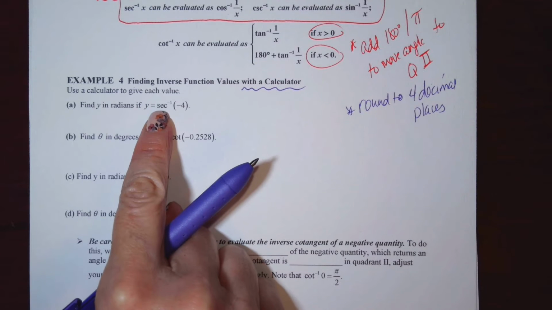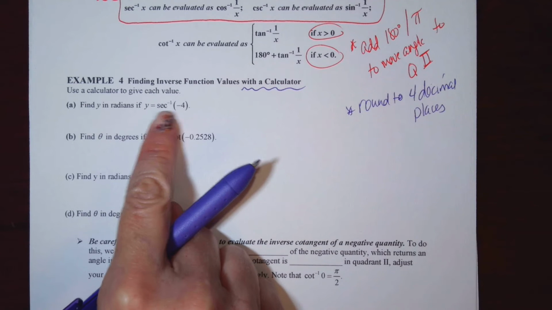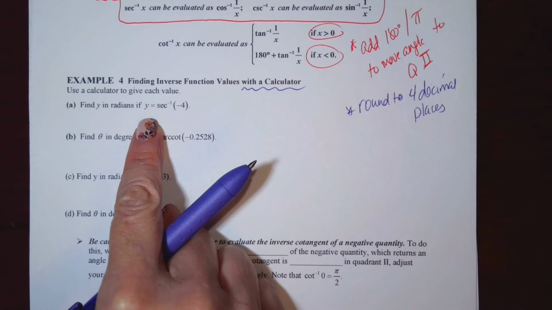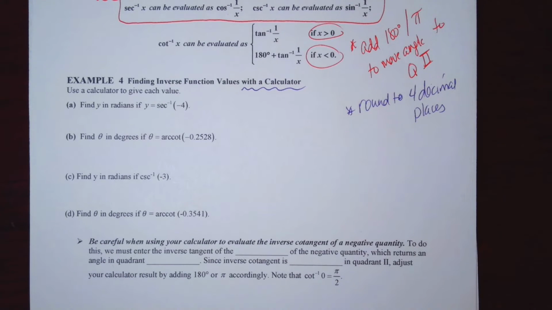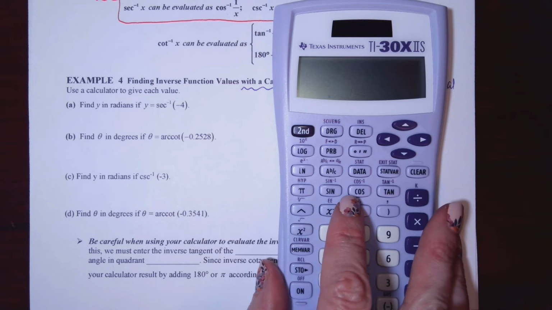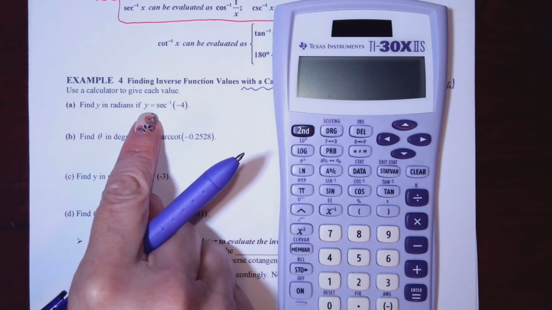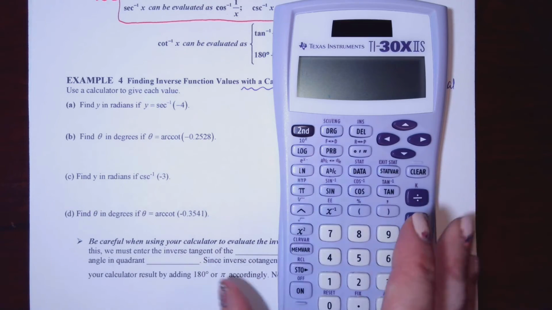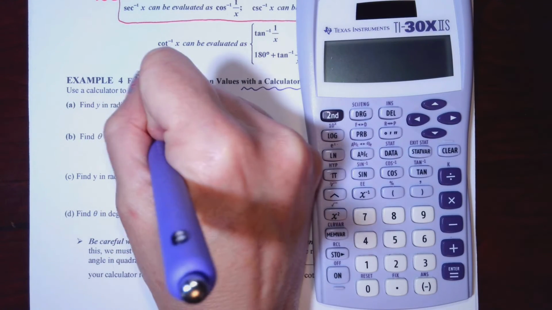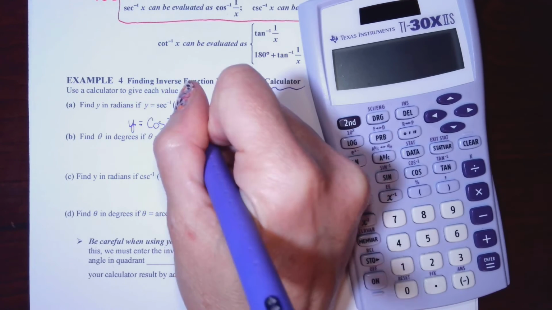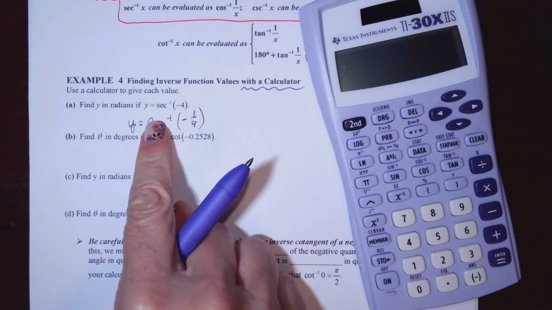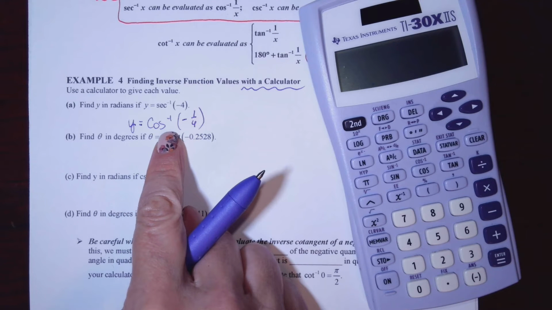If we know that the secant function value of y is -4. Well, okay, so I don't have a secant inverse button on my calculator. I do have sine and cosine inverse. Secant is the reciprocal of cosine. So what I'm going to evaluate here, I'm going to find y as cosine inverse of the reciprocal of -4, which is -1/4. So that's what I'm going to plug into my calculator.